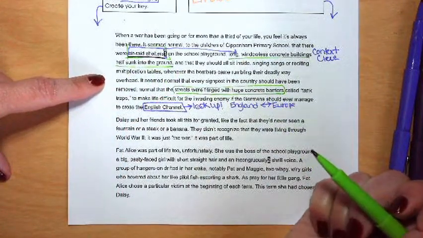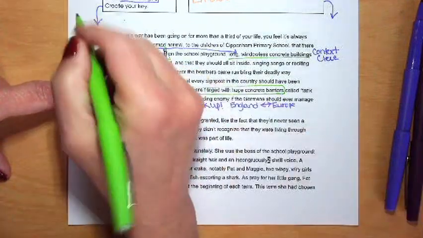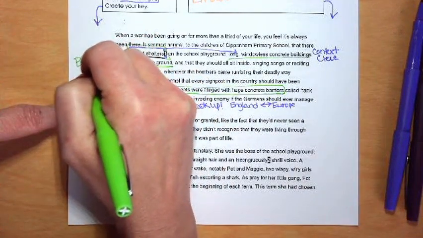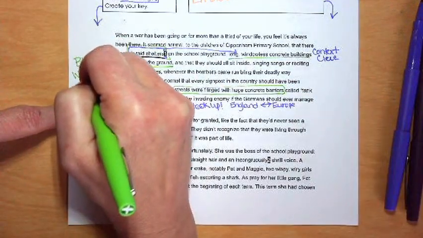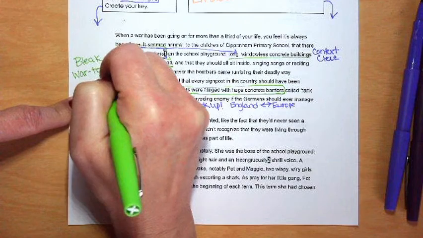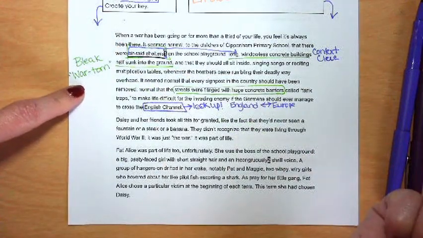What picture do we get as we're analyzing just this first paragraph? To me, this sounds kind of bleak. It sounds, I'm going to use this phrase, war-torn. Have you ever heard of that? When they say, oh, it's a war-torn country, that means it is torn up, okay?